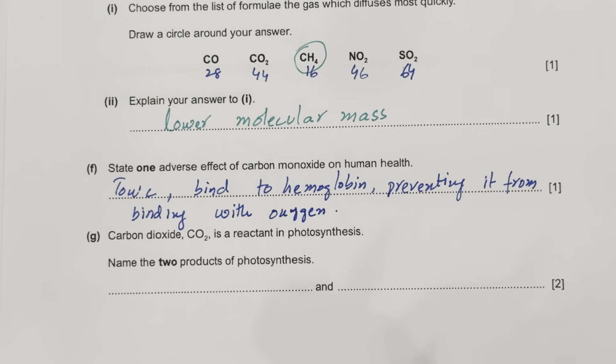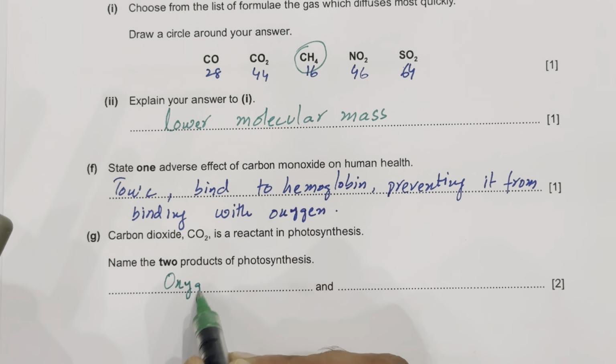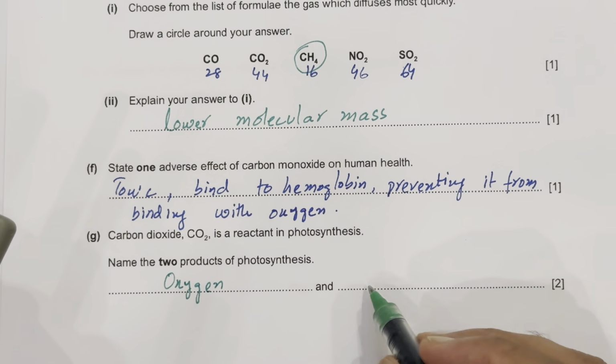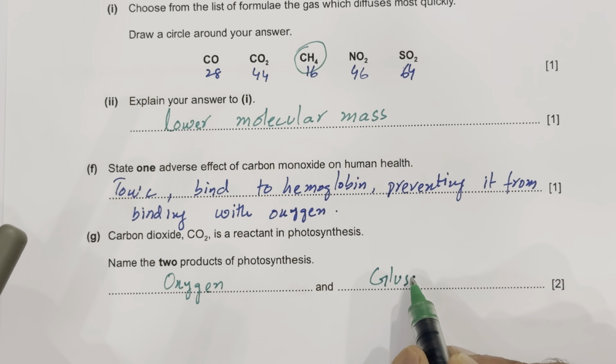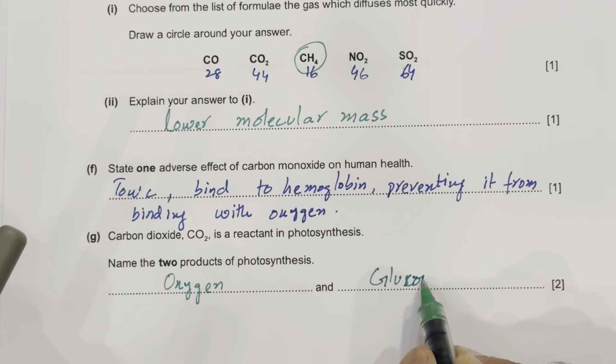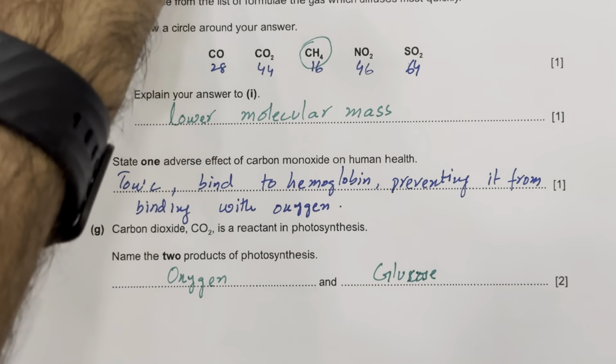Moving to G part. Carbon dioxide, CO2, is a reactant in photosynthesis. Name the two products of photosynthesis, and we know that the two products are oxygen and glucose. So this is the question related to photosynthesis. Okay, moving to its H part.